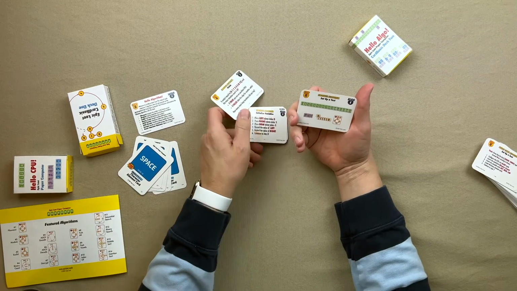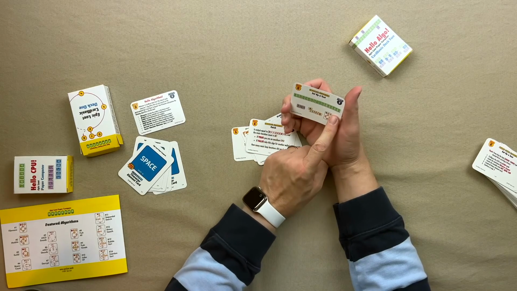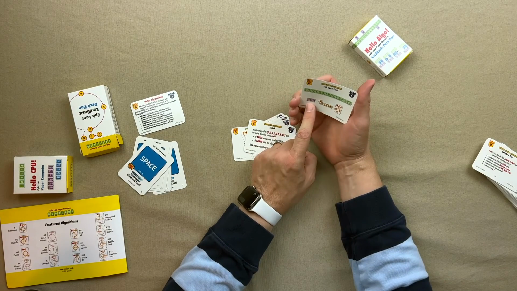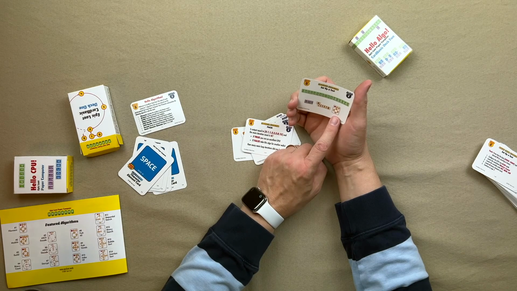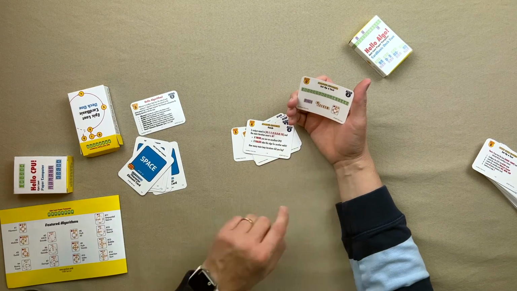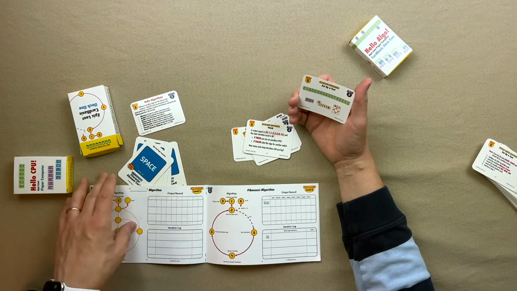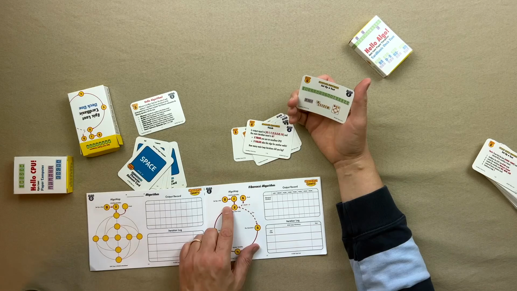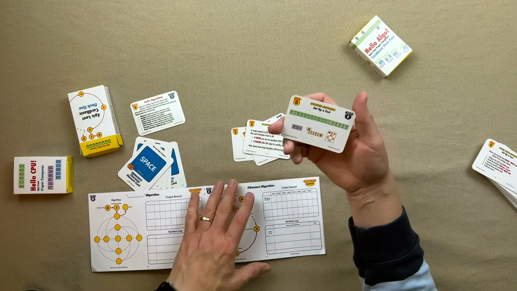And what you see in this snapshot in time is a representation of what your index cards are doing, what your variable cards are doing, what your CardBasic cards are doing, and then where you are in the algo map, which is in your worksheet.